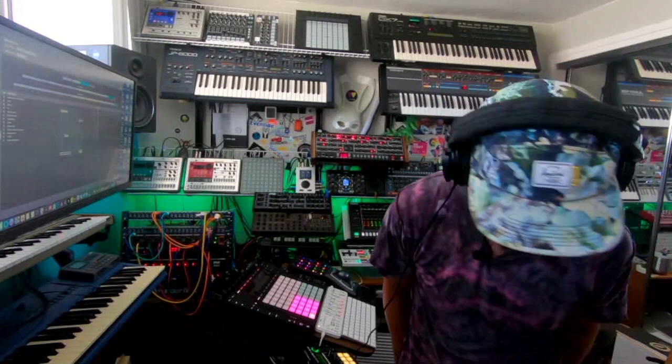It's just easier, at least for me, to hook up multiple audio interfaces and make sure they all play nice together.